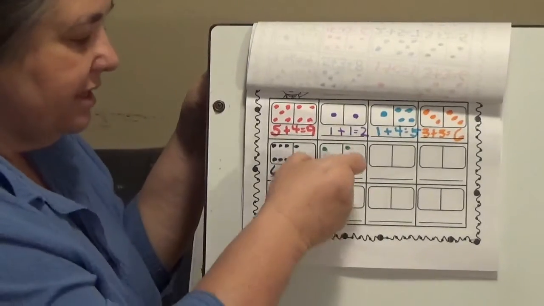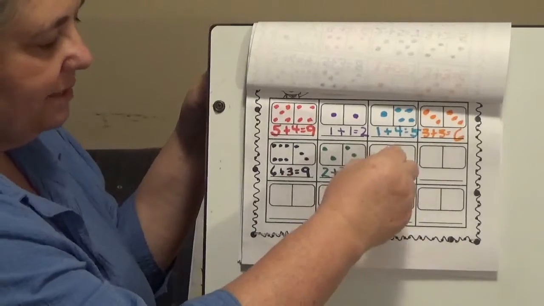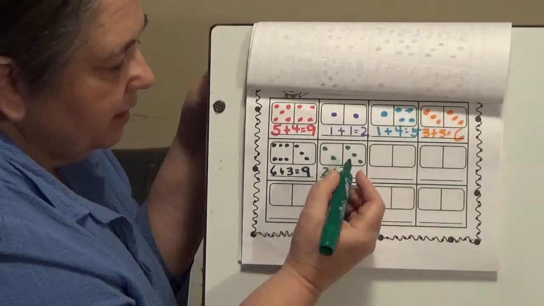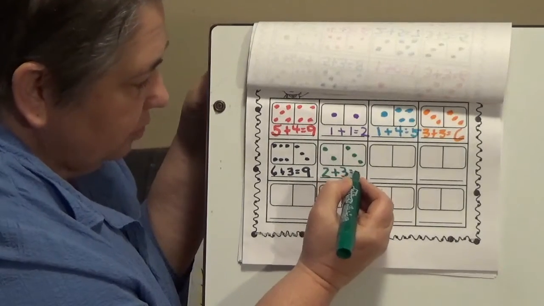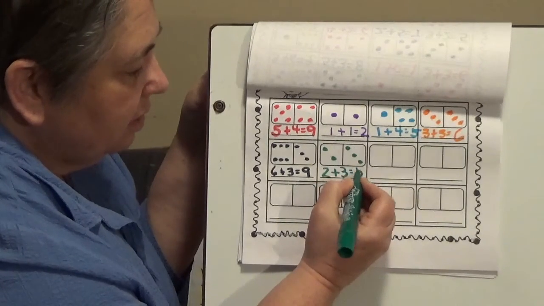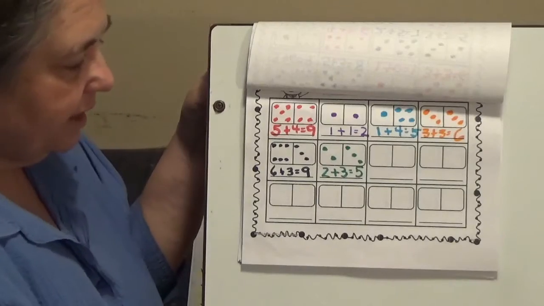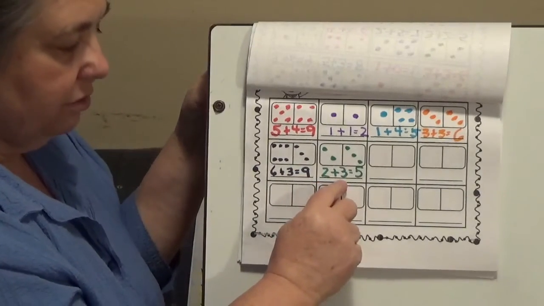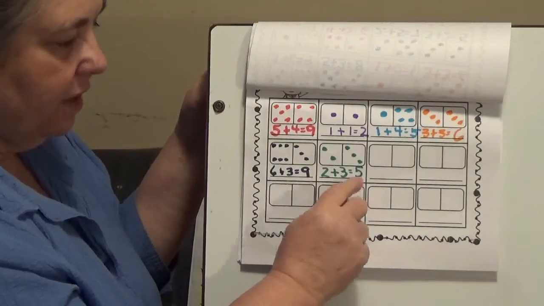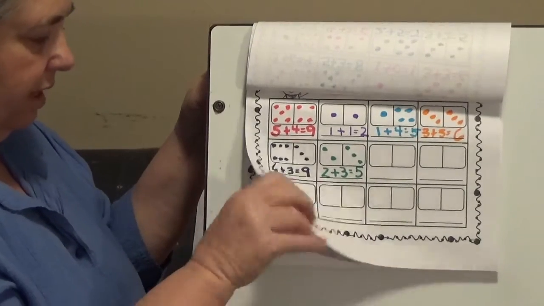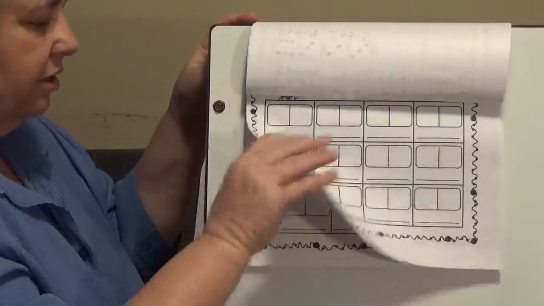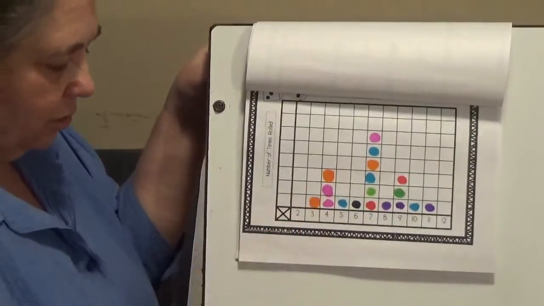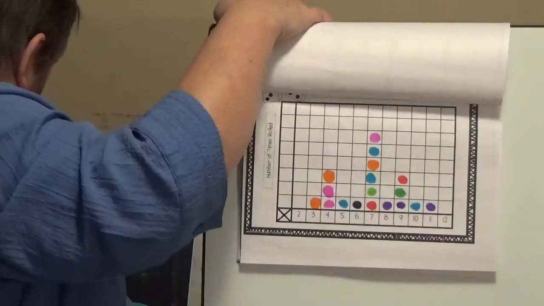Okay, so what's on this side of the equal sign has to be the same as what's on that side of the equal sign. 2 plus 3 is equal to 5. Good. Okay, everybody read that with Hunter, please. 2 plus 3 is equal to 5. Good job. Okay, let's turn the page, and turn the page, and turn the page. And we're going to go ahead and do our dice today.